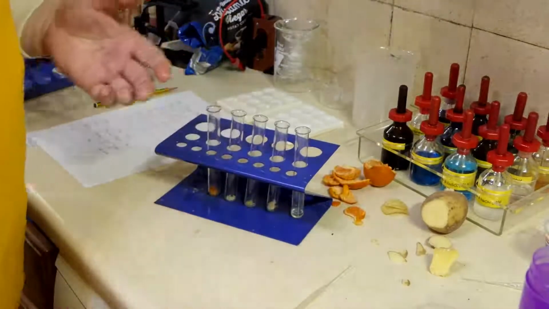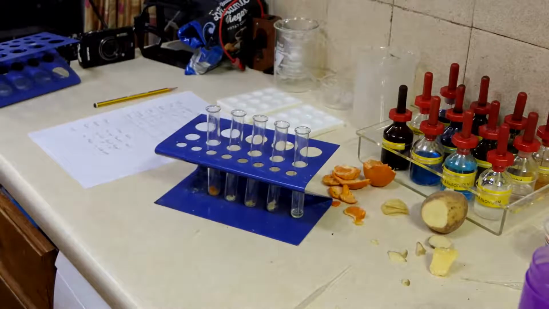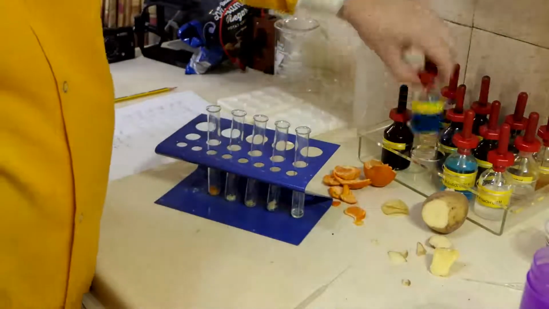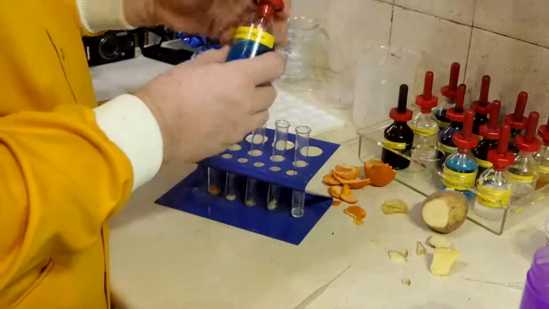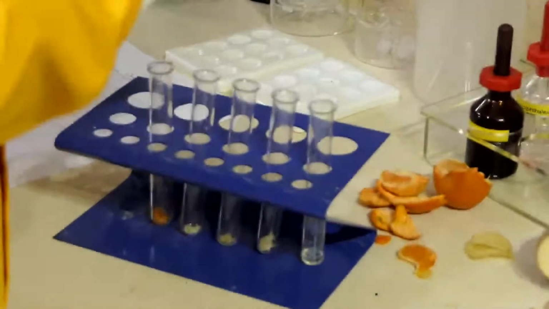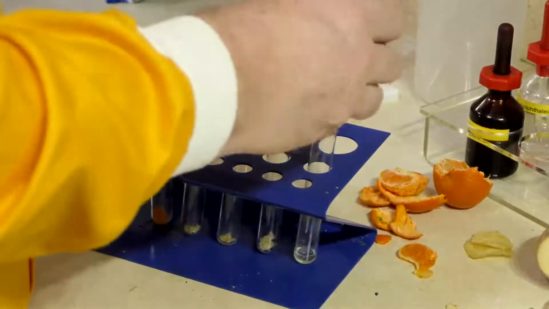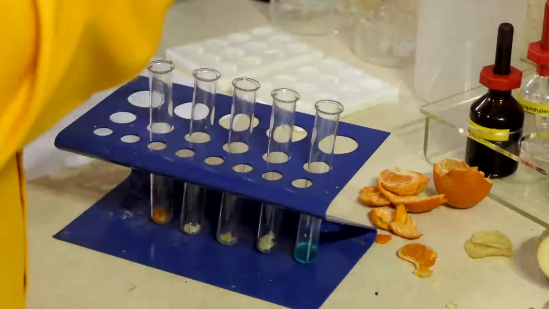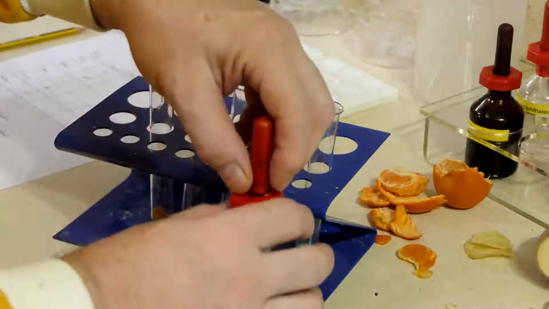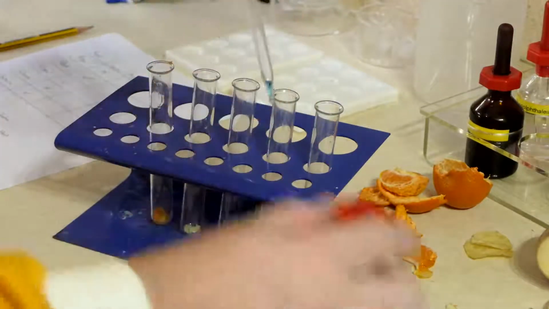Okay. So there's my basic setup, and what we want is some Benedict's solution, and I want to put in a couple of squirts of this into each one.